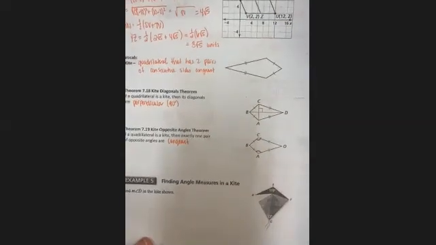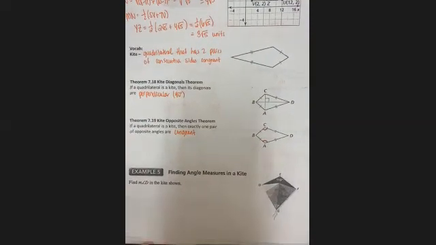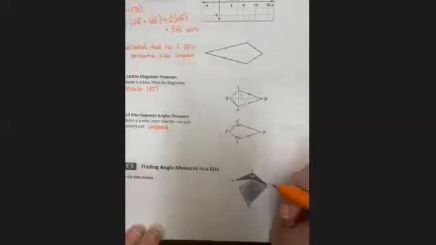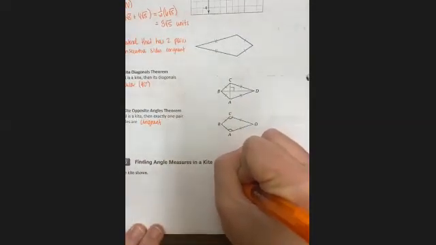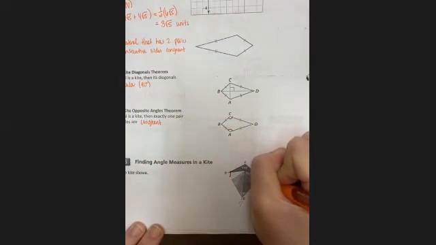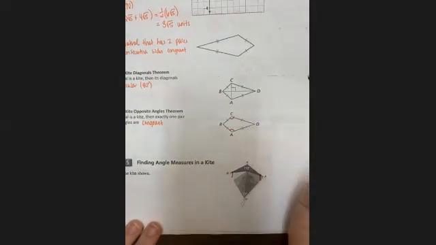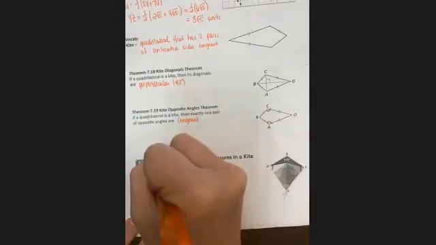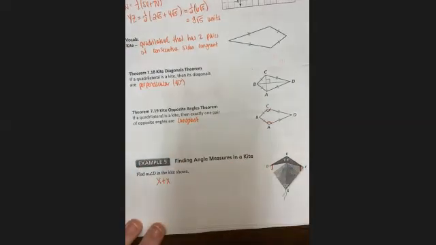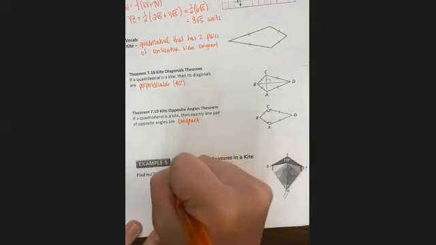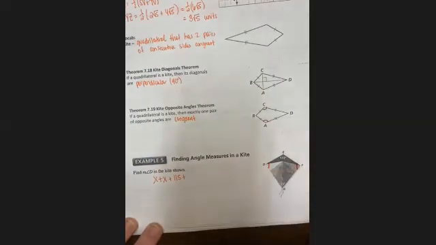Okay, so in example 5, it says find the measure of angle D in the kite shown. So I know that angle D is congruent to angle F, okay, and I'm looking for D, so it doesn't really matter. I'm just going to call both of them X because they're the same. Then I see that I have 115 and I have a 73.